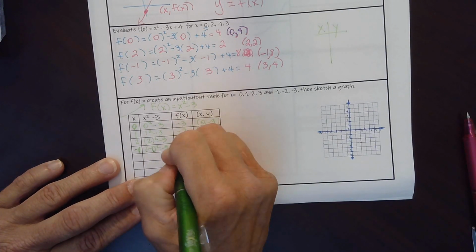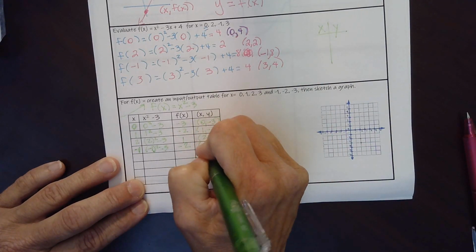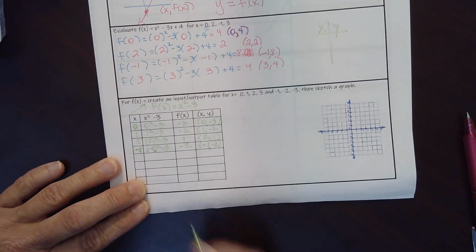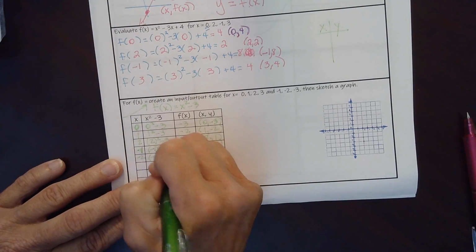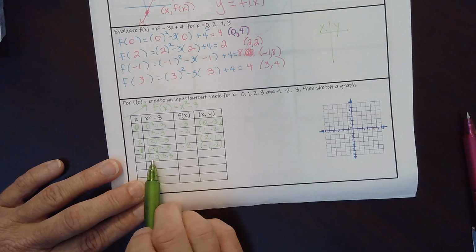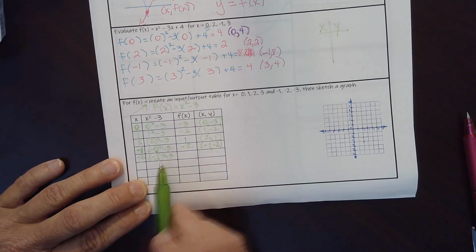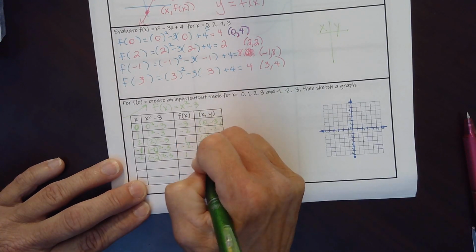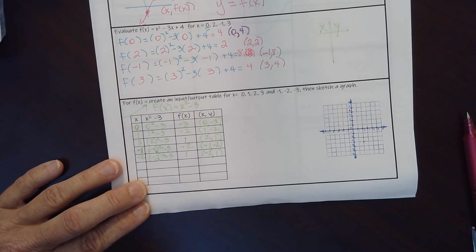When you subtract 3, you get -2, and your ordered pair would be (-1, -2). And then I'll do -2, same thing, parentheses, very important. So you'll square the -2, which makes it +4, subtract 3, you get 1, as an ordered pair, (-2, 1).